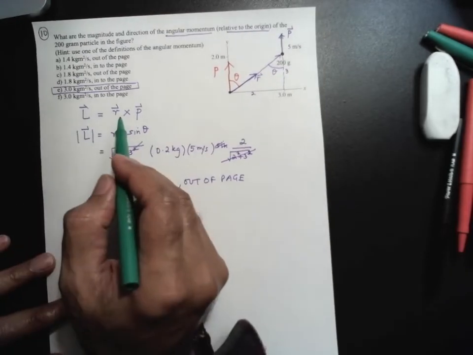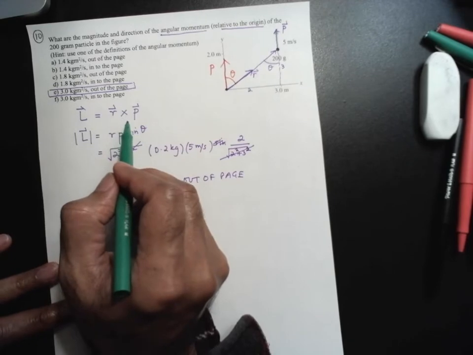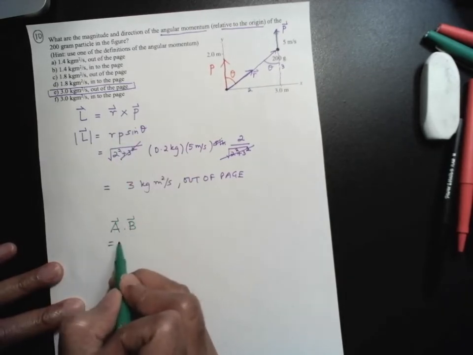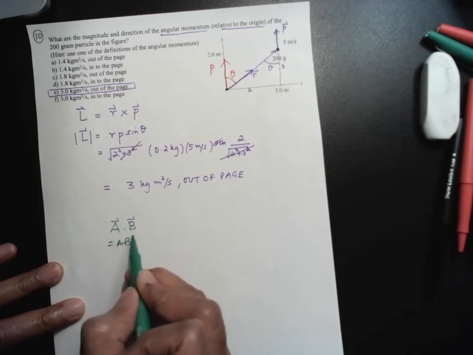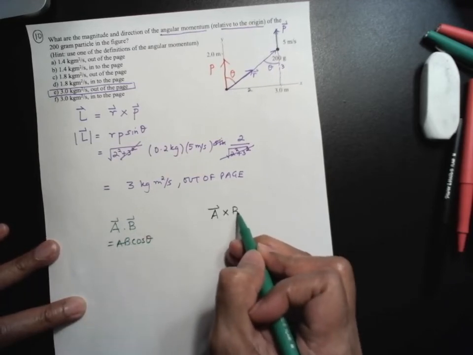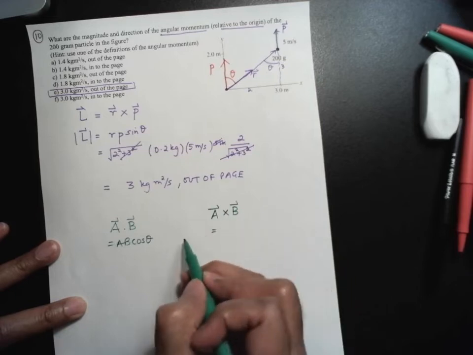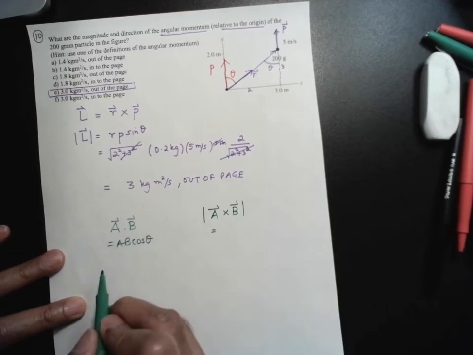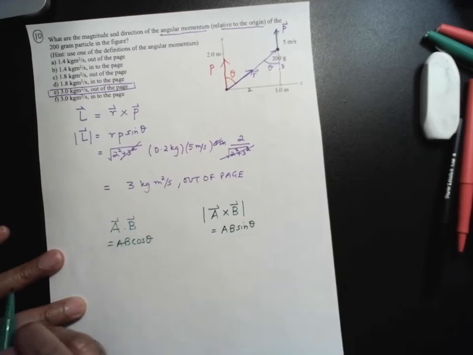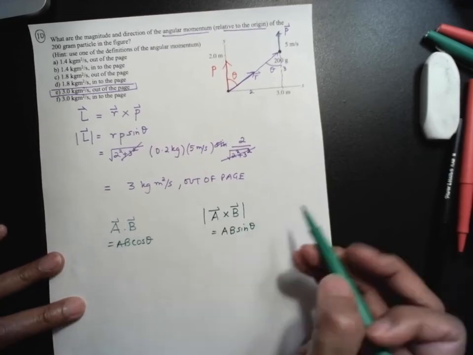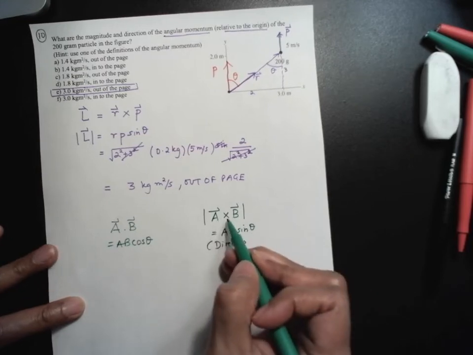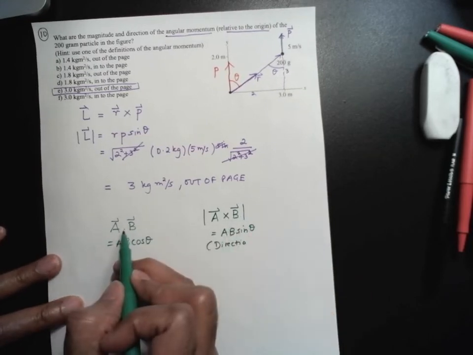Oh, okay. So the cross product, just as the dot product is the magnitude of A, magnitude of B cosine theta, similarly, the magnitude of the cross product of the two vectors is A times B sine theta. And the direction is given by the right hand rule. Because A cross B is a vector, whereas A dot B is a scalar.